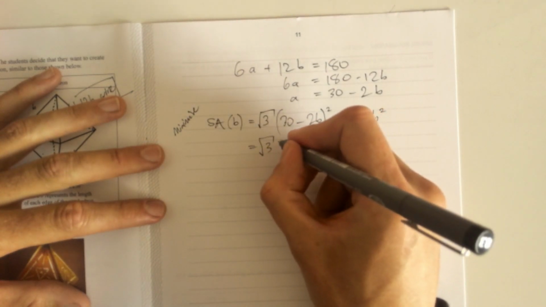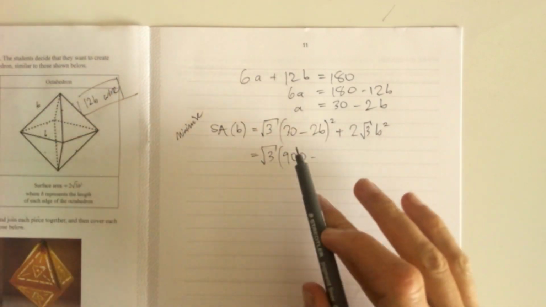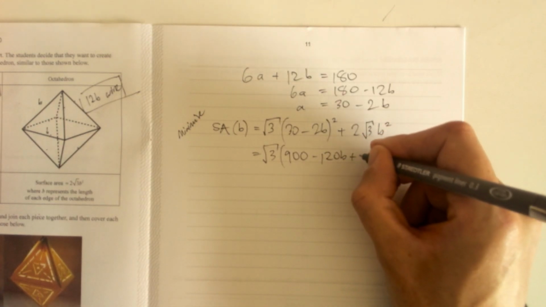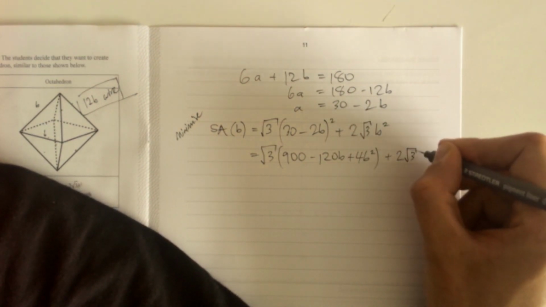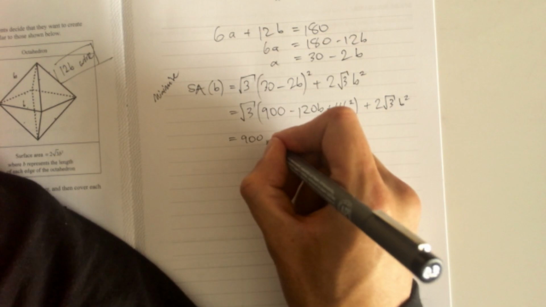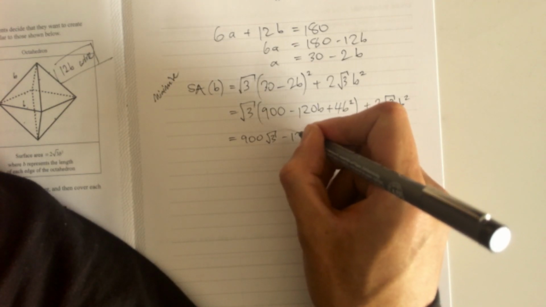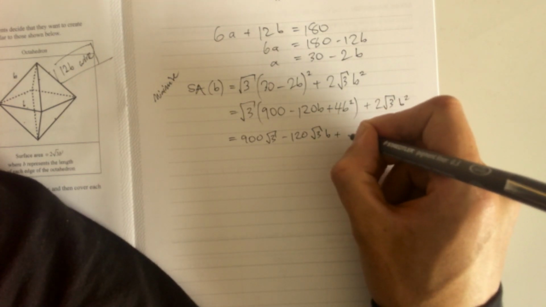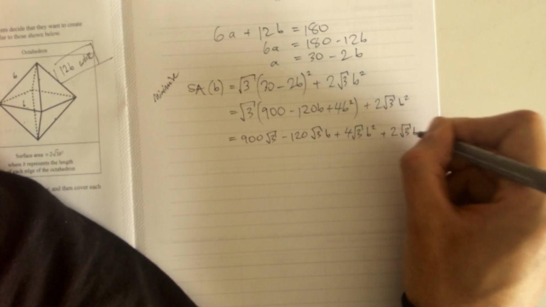Do it sort of slowly. 900 minus 60, 120b plus 4b squared, plus, and then that's not anything exciting, 900 root 3 minus 120 root 3 b plus 4 root 3 b squared plus 2 root 3 b squared.